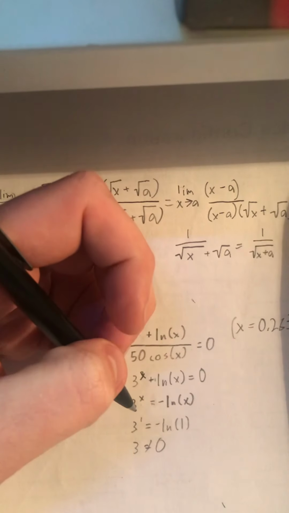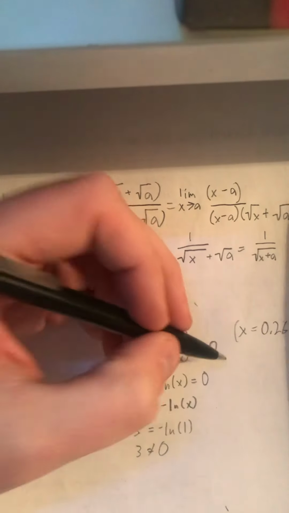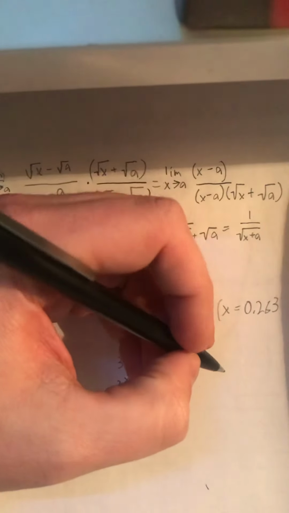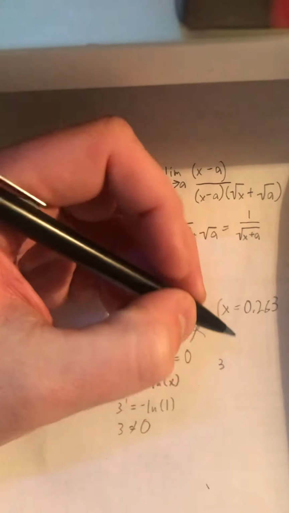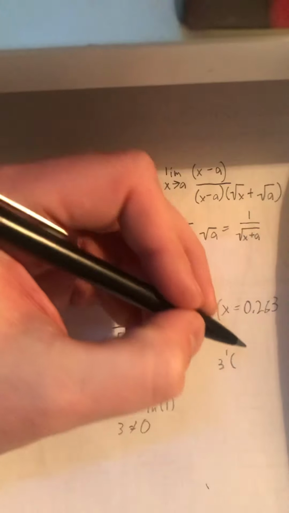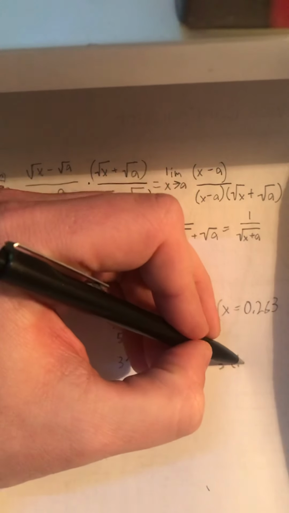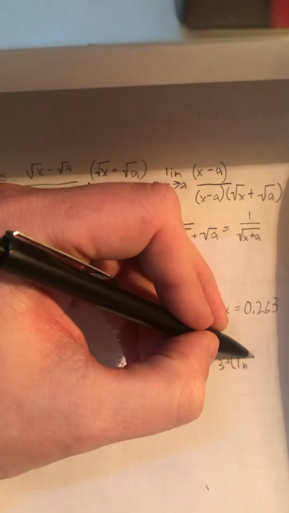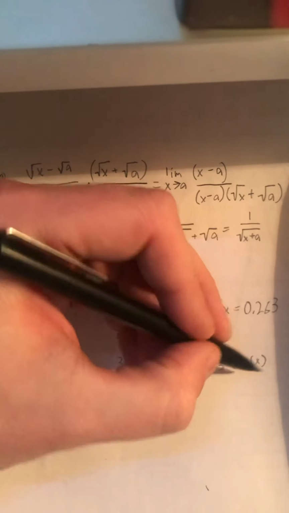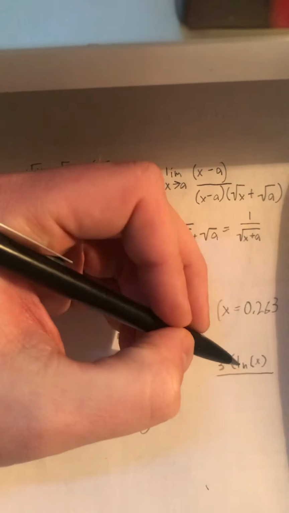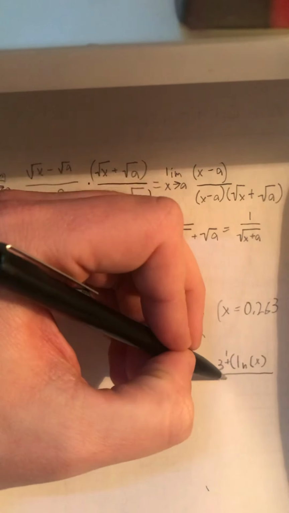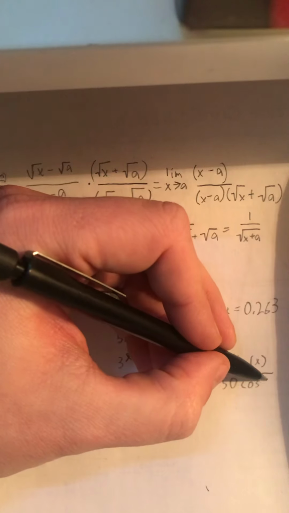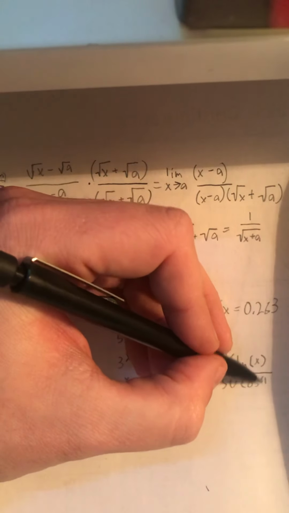If I remove this entirely and use the intermediate value theorem, I would come out to 3, 1 plus the natural log of x, and then 50 cosine of 1.